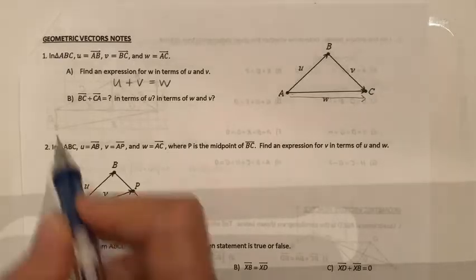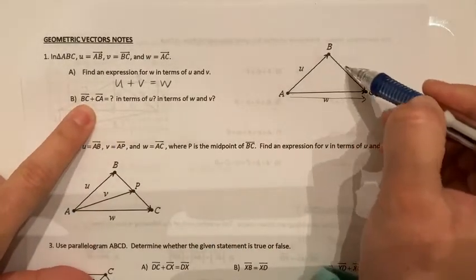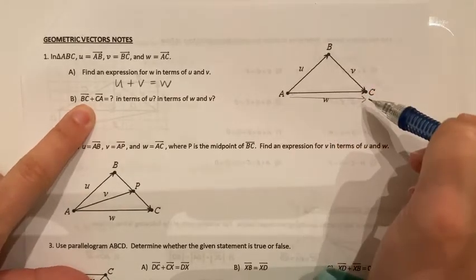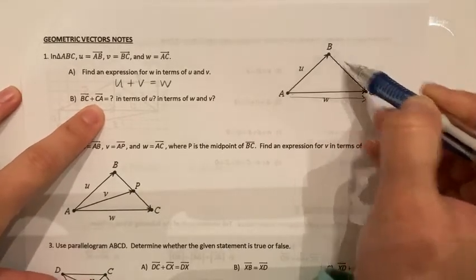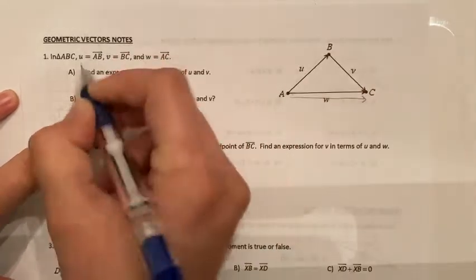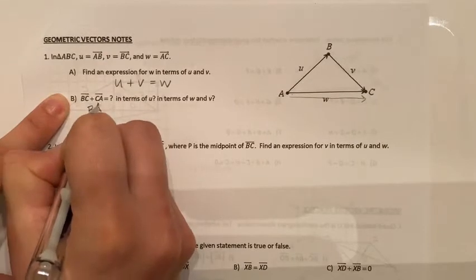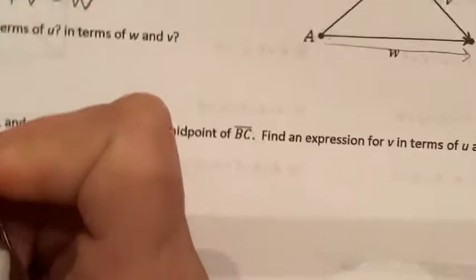Okay, so let's look at BC plus CA. Let's add these together. I'm ignoring the arrows because the way that it listed the letters, that's the way it wants the arrow drawn. So BC plus CA, where'd you start? B. Where'd you finish? A. Your answer is BA. The notation for vector is like half an arrow there. Let me zoom in so you can see it, sorry.